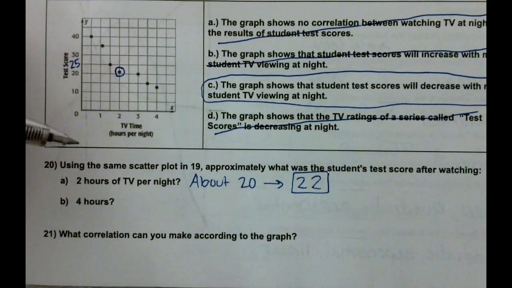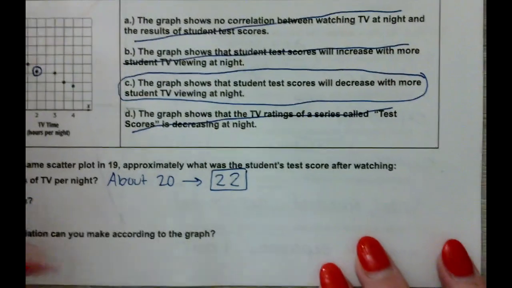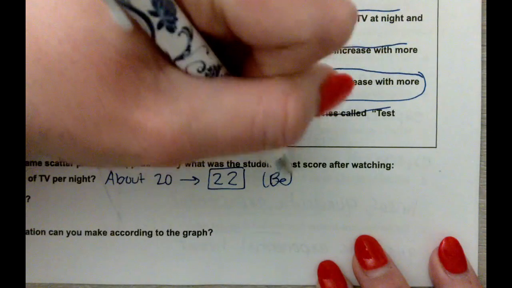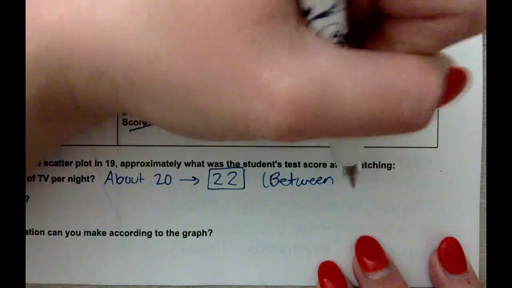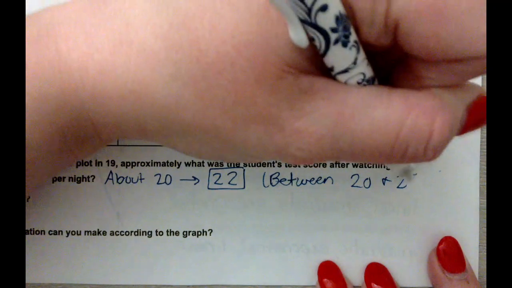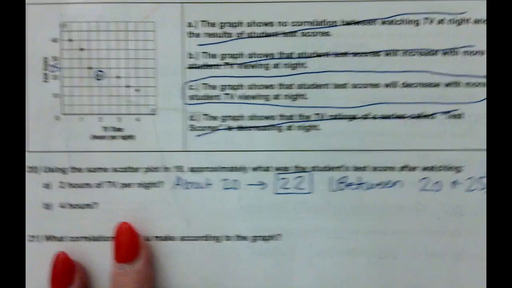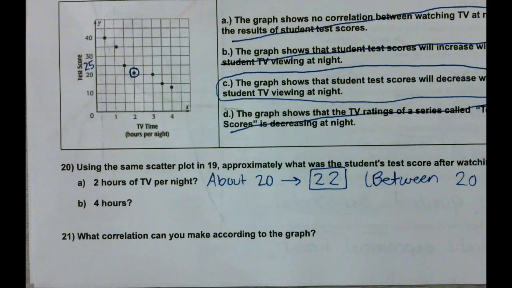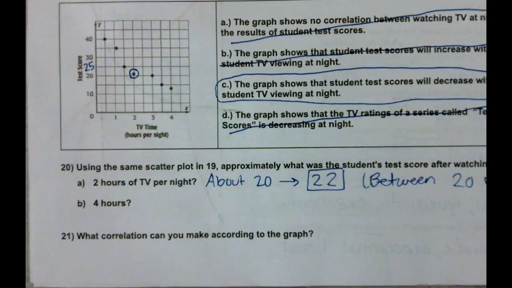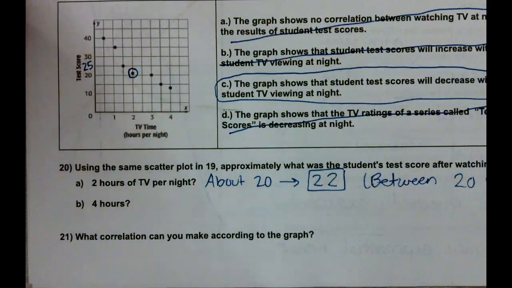We can agree on a few things. One, it's clearly not 25. And it's probably not clearly 20 either. It is somewhere between 20 and 25. I think we can all agree on that. So pick a number between those two, and you should be fine. Obviously closer to 20 if we want to get more accurate here.